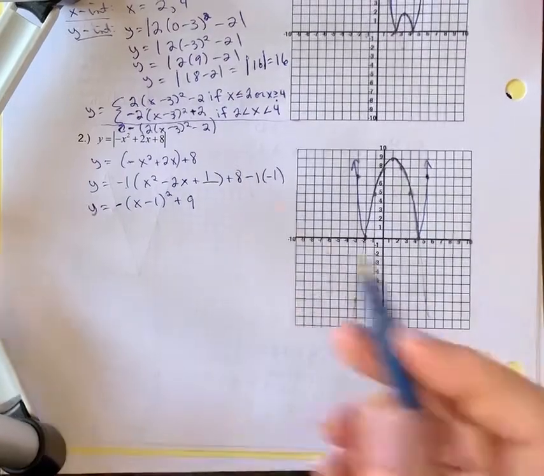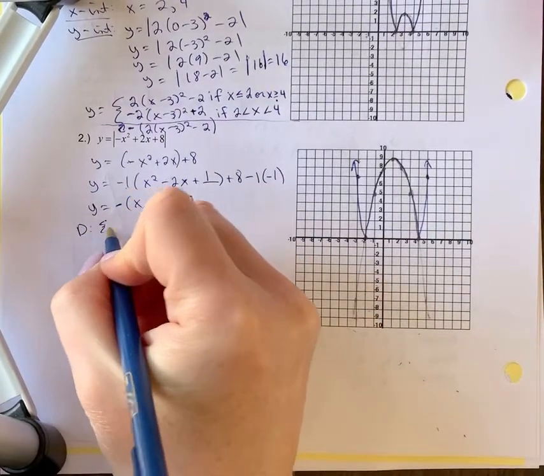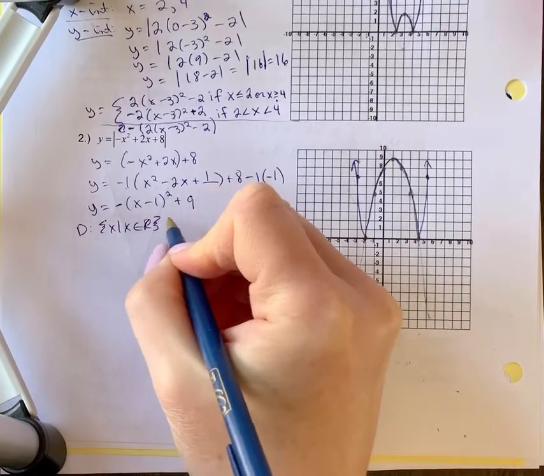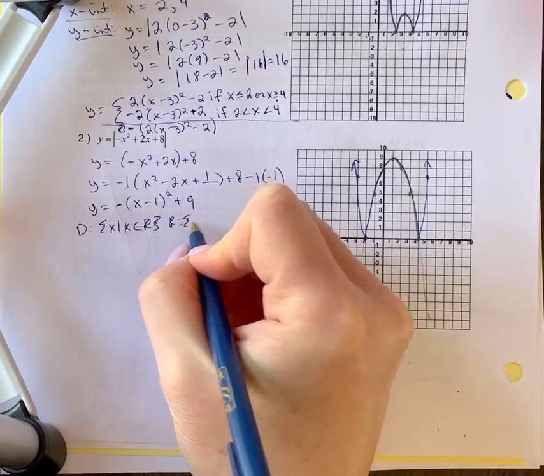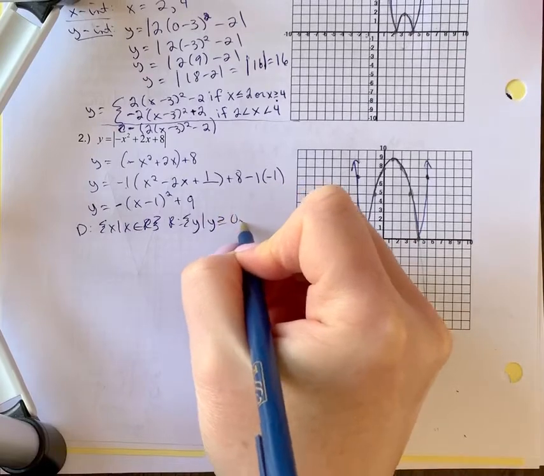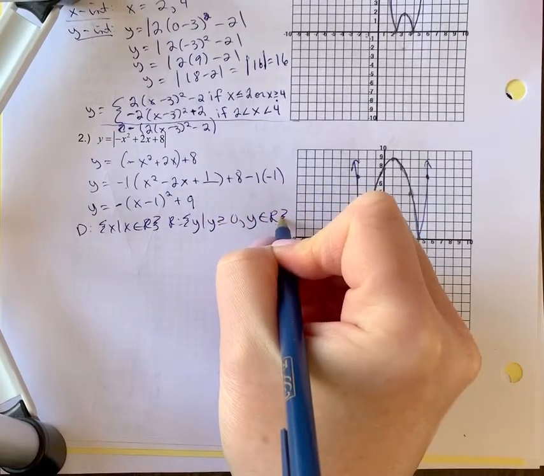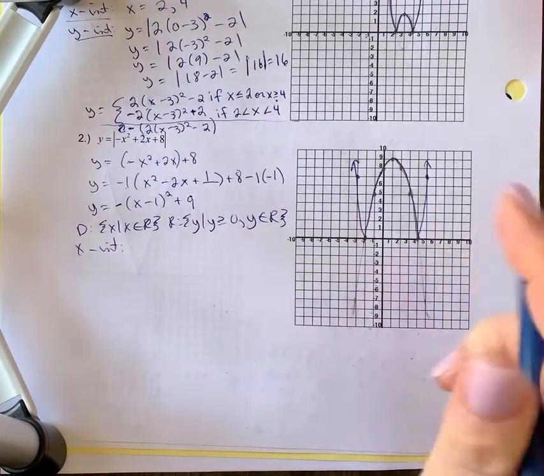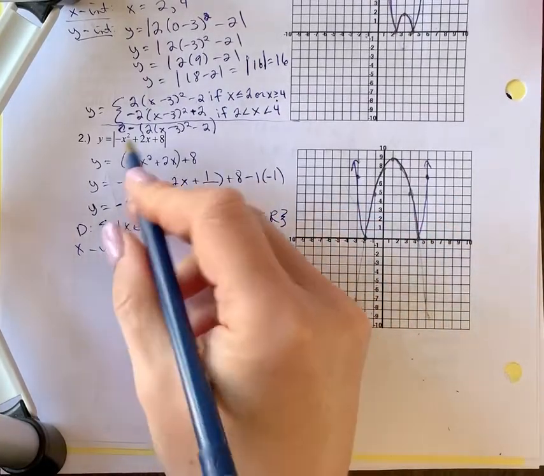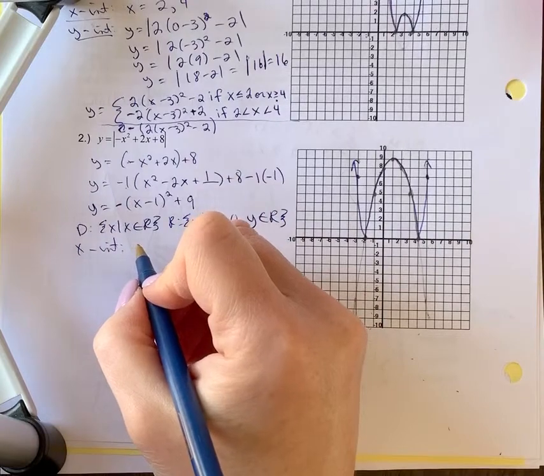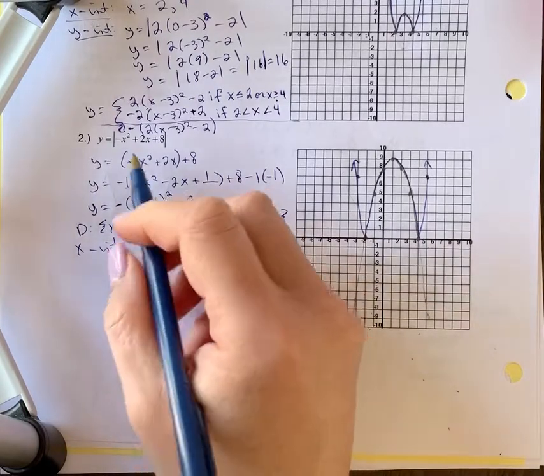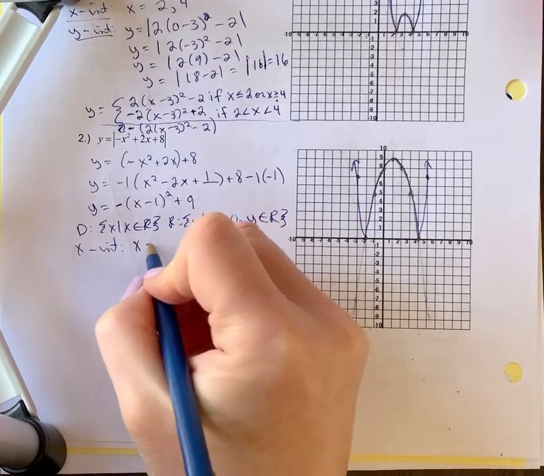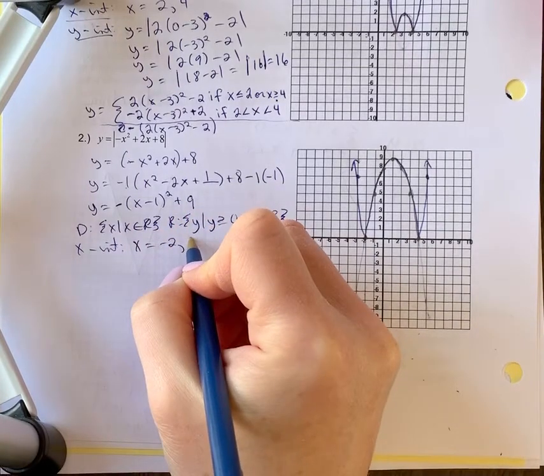Okay, domain is still x is an element of the reals. Range is still y, such that y is greater than or equal to 0, where y is an element of the reals. My x-intercepts, I'm choosing sort of nice x-intercepts. We can just see that. Again, we can solve for this variable if we needed to, solve for the x-intercepts using the equation by plugging in 0, but we can see them, so we'll just write down our x-intercepts.